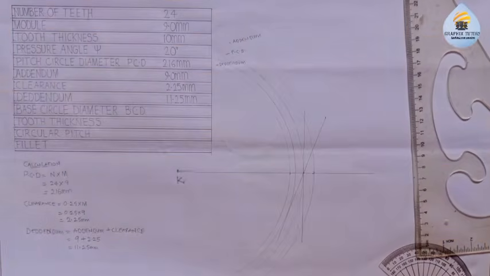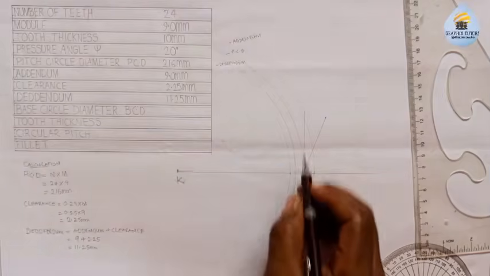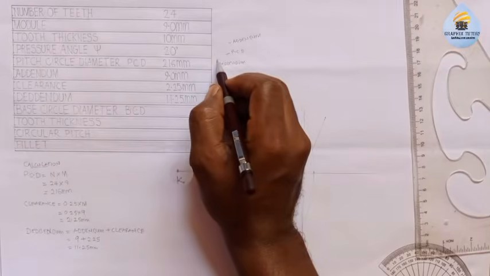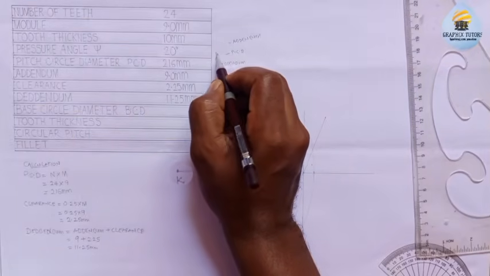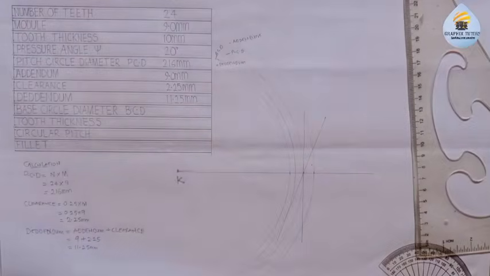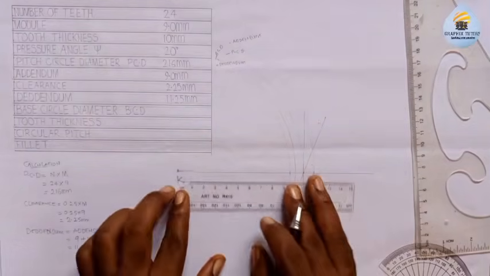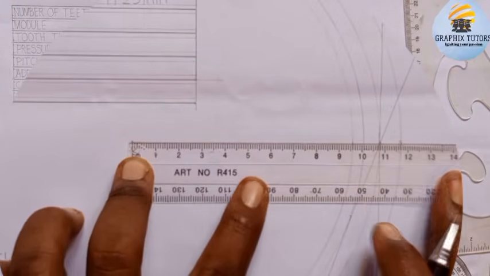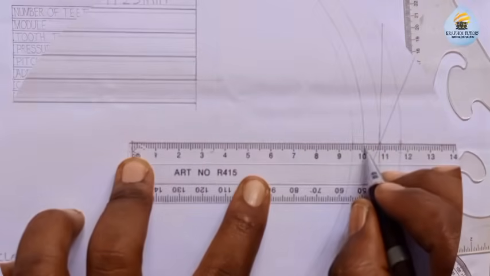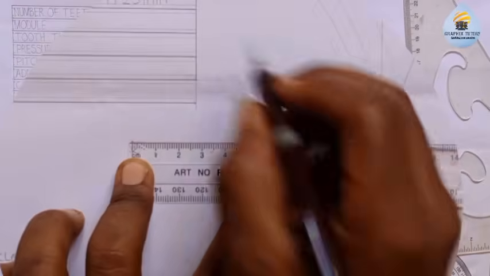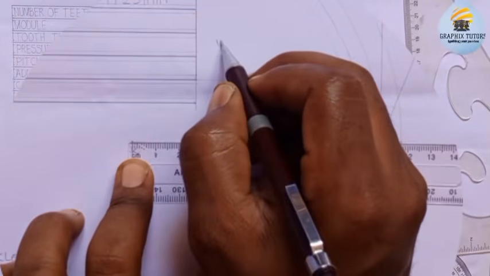So if I measure it, from here to this point, that is the base circle here. This line you're seeing here is the BCD. If I measure it from K to that point, we're having 101. So my BCD radius here is 101.